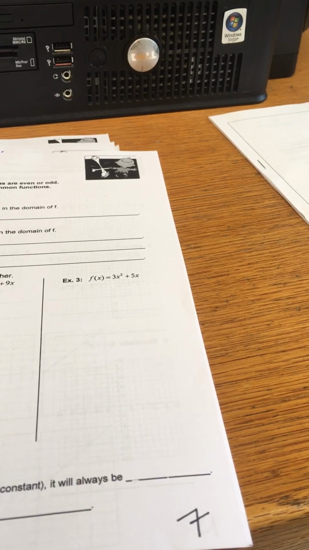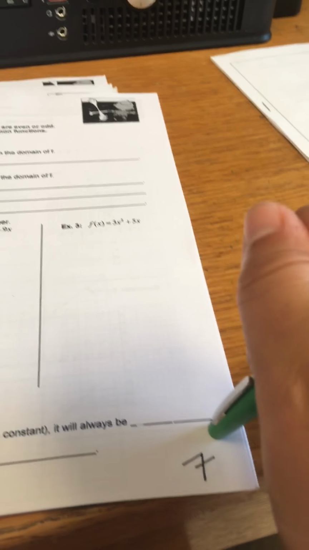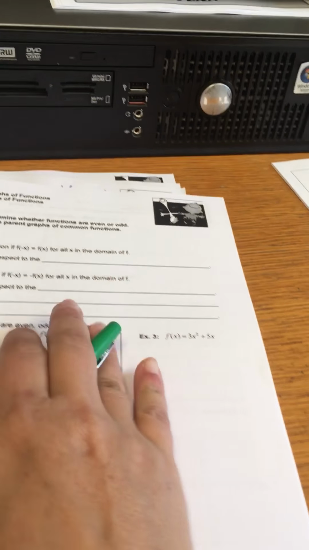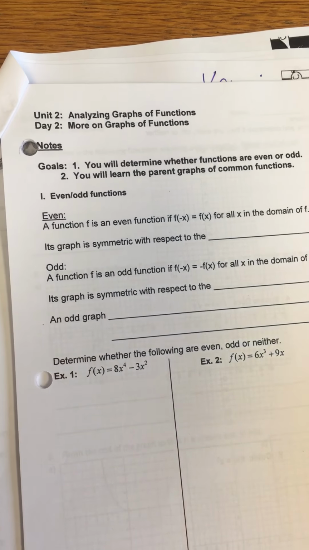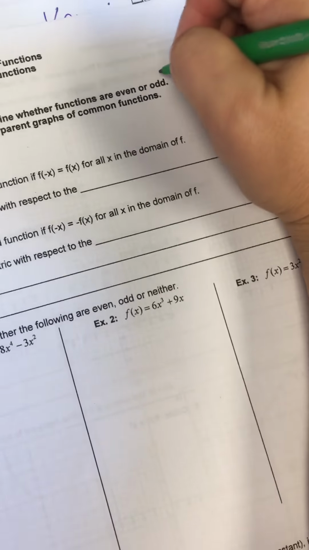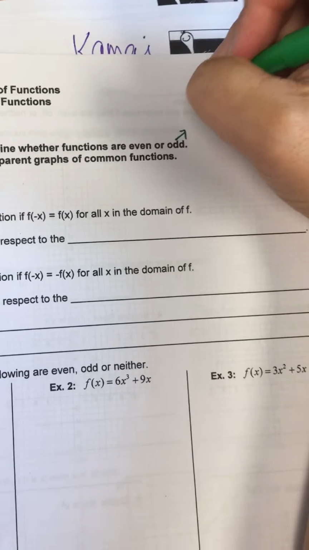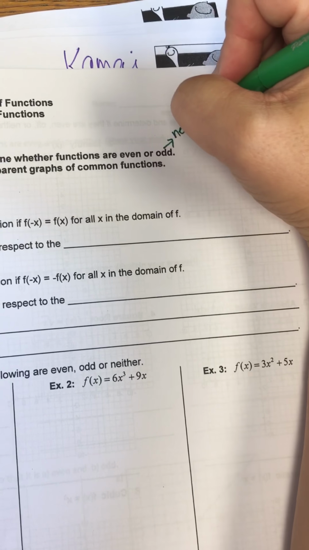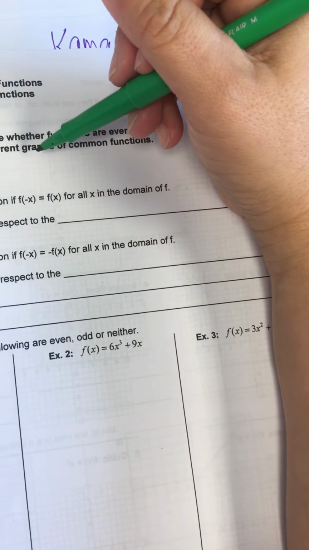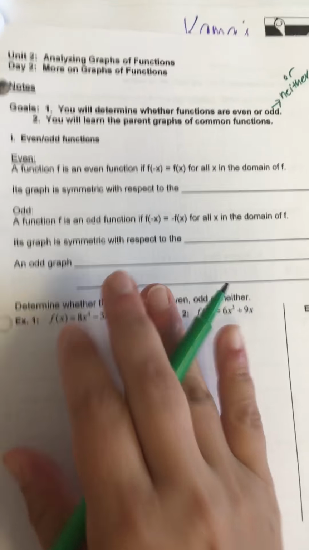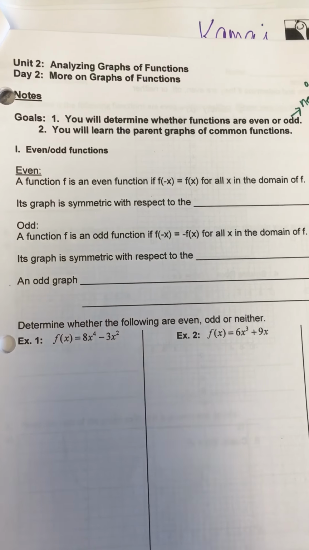This is Unit 2, Day 2. This is page 7 of your note packet. We're going to start looking at the goals, which are to determine whether a function is even, odd, and technically if it's neither. We're going to talk about parent graphs again, like x squared and the common functions, and look at them to see if they are even, odd, or neither.